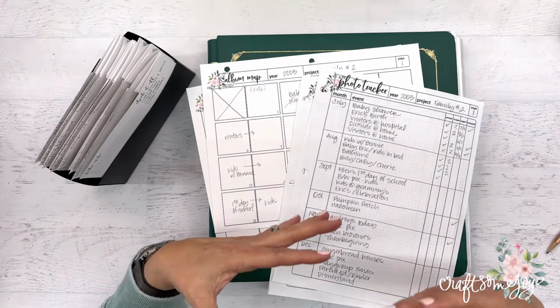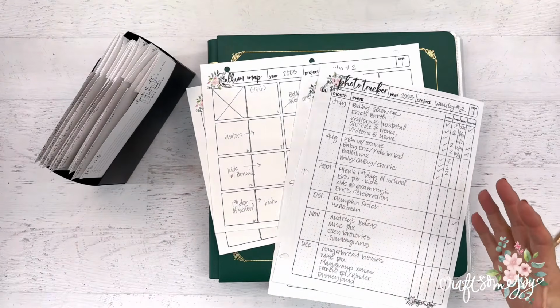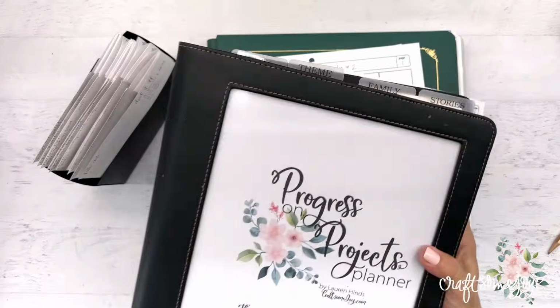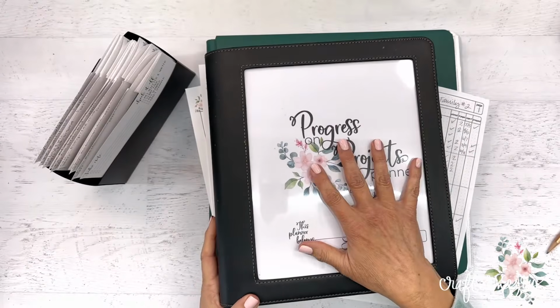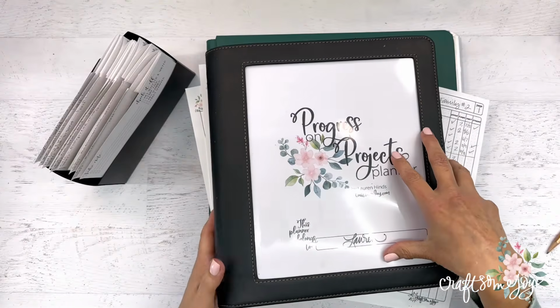There's always more to add, and we've talked a lot about the POP process and the POP system in my POP membership group.